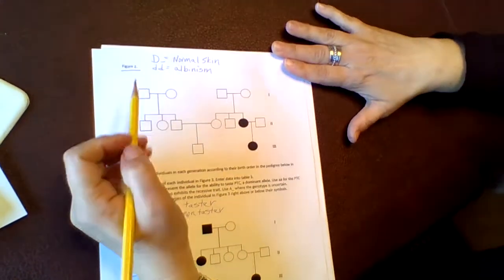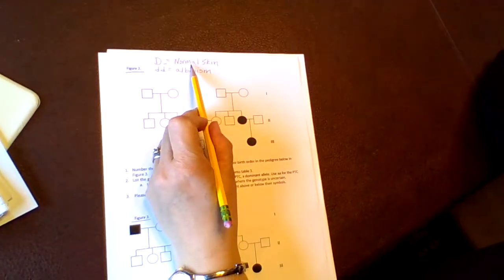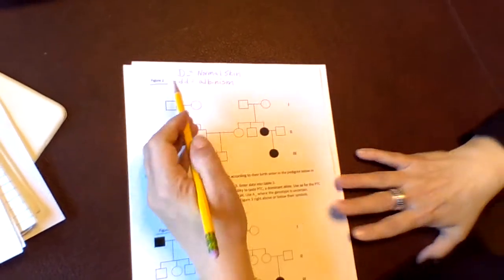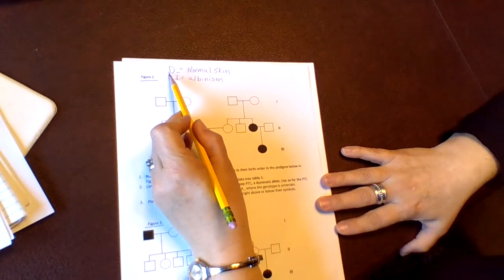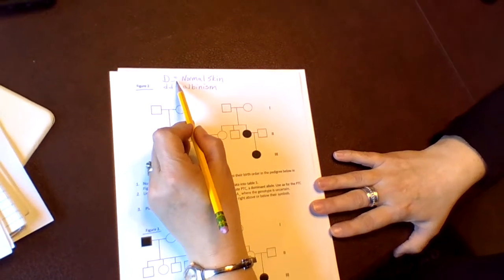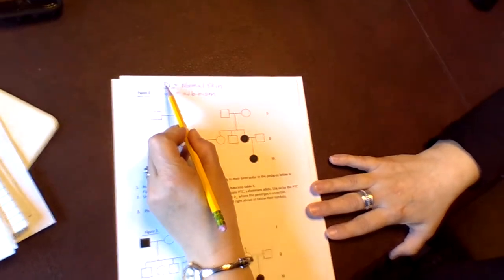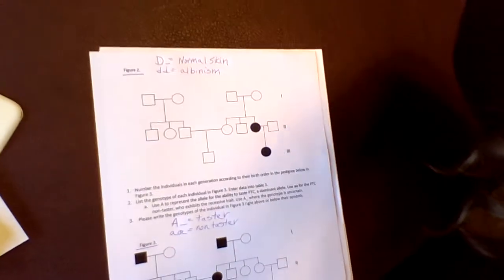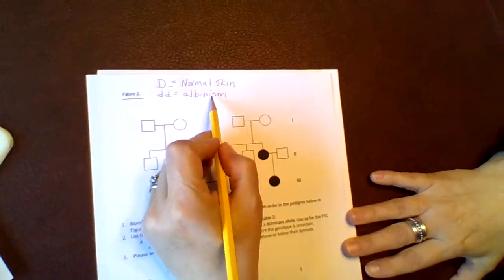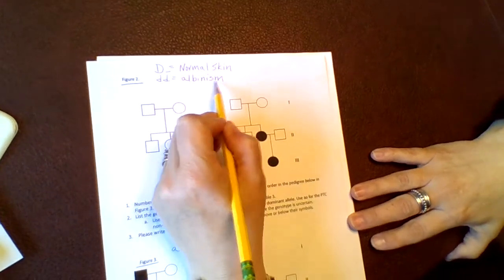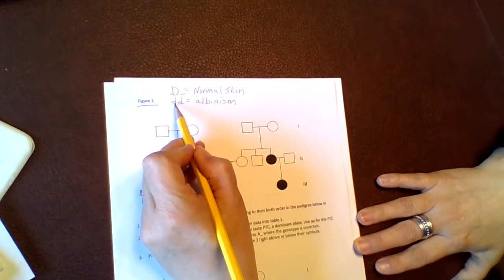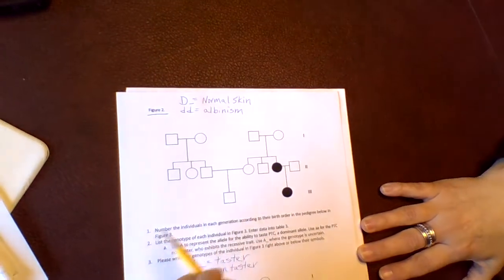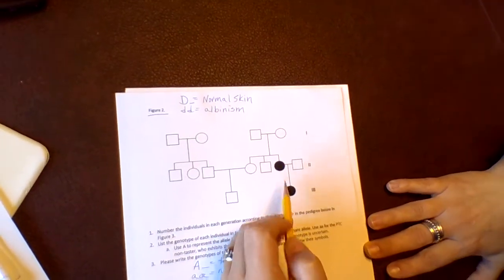All right. So you have to first write down the givens. Normal skin, they told you in the reading, is dominant. So that's uppercase D with a little line, because when it's the dominant, it could be either uppercase D, uppercase D, or uppercase D, little d. Albinism is the recessive. If you're the recessive, you know the genotype, it's little d, little d. And on the sheet prior in the lab, it told you the shaded ones are the recessive.